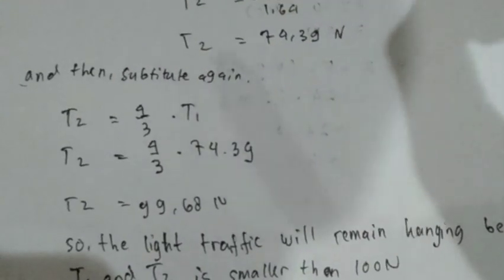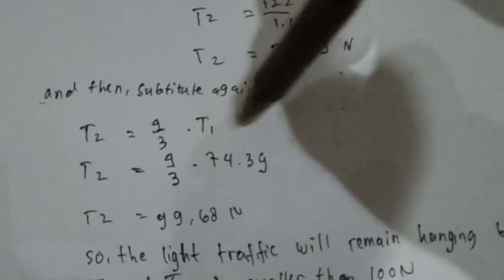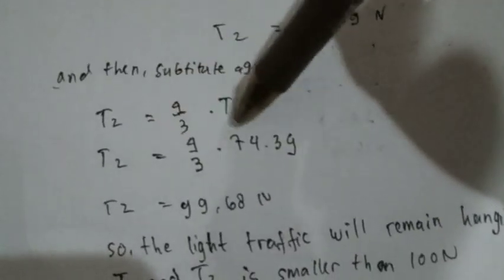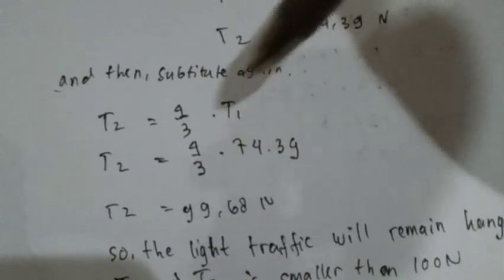T1 equals 74.39 newtons. And we substitute again. T2 equals 4 by 3 times T1. T2 equals 4 by 3 times 74.39. T2 equals 99.68 newtons. So the traffic light will remain hanging because T1 and T2 are smaller than 100 newtons.